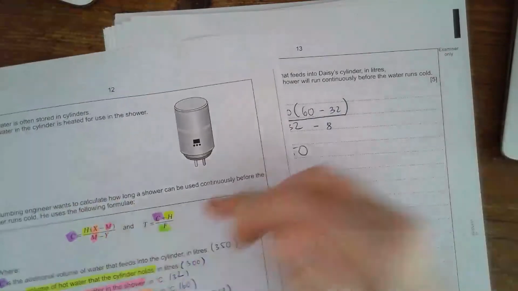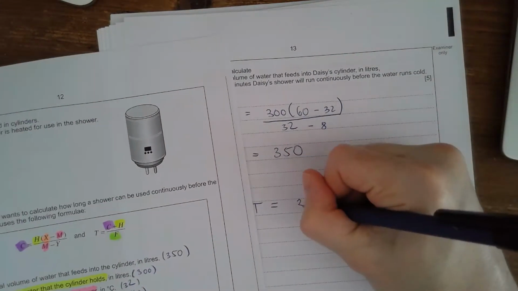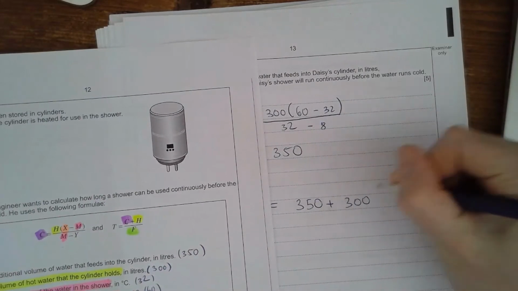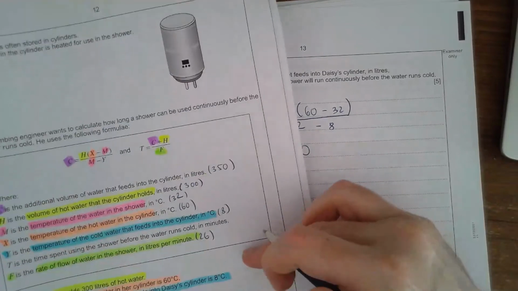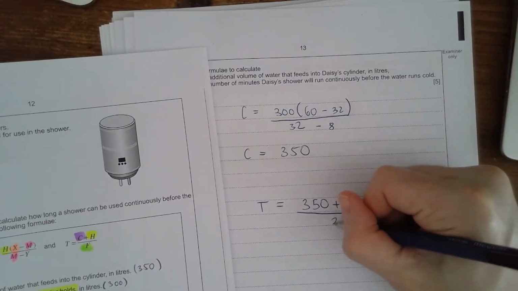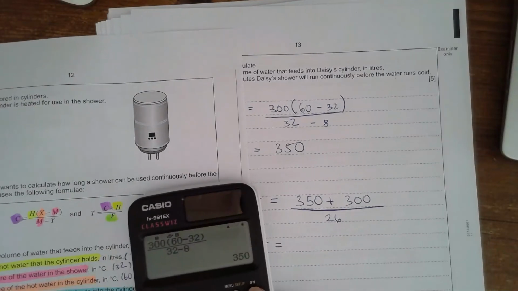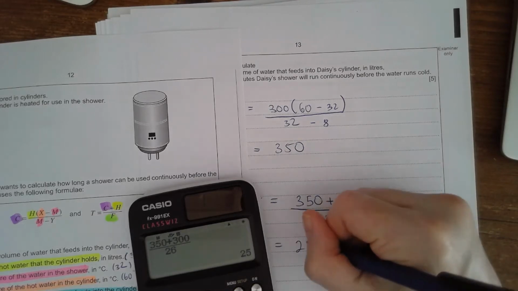So now to go and work out T. T is equal to 350 plus H. H is 300, all divided by F. So F was the flow rate, so F is 26. So again, just chuck it in the way it looks. Fraction button, 350 plus 300 over 26 equals 25.